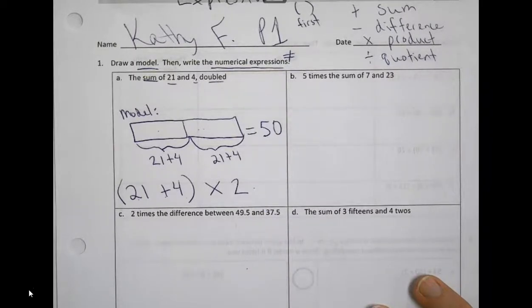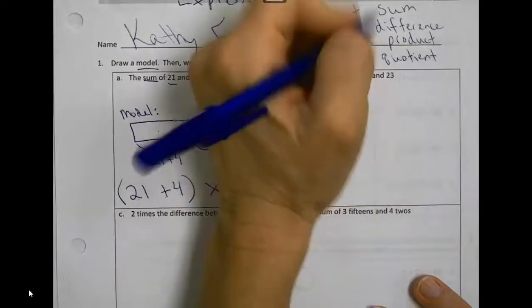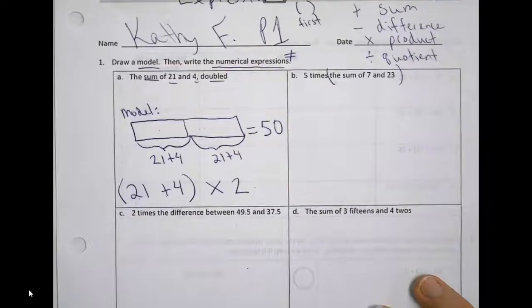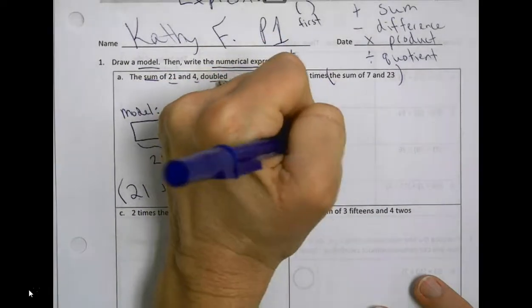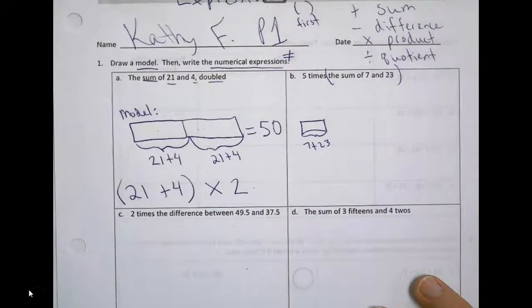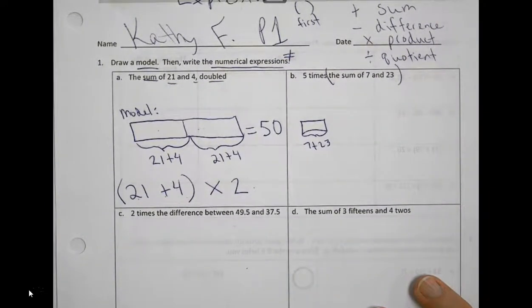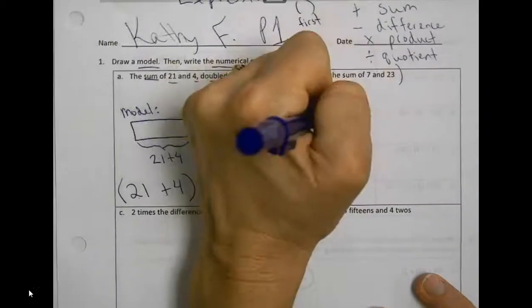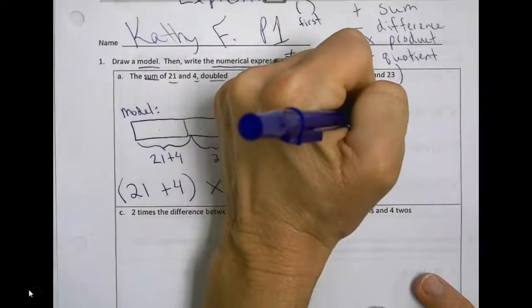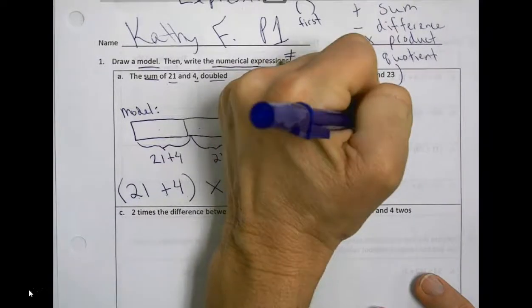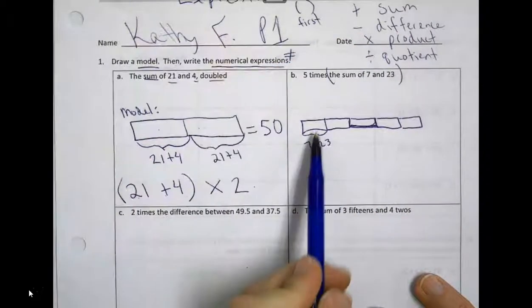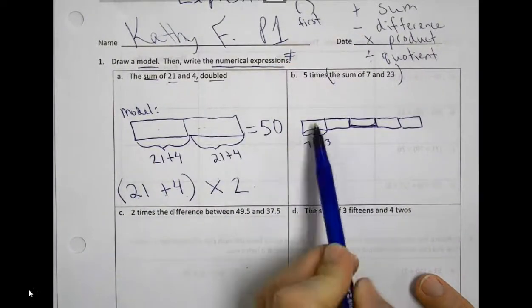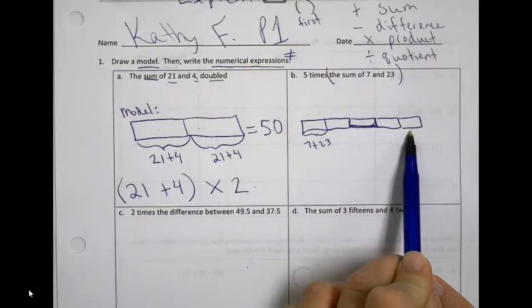All right, B. 5 times the sum of 7 and 23. So first we need to get the sum of 7 and 23. And then we need that 5 times. So we're going to make a box and call that 7 plus 23. And if I need it times 5, I need that box 5 more times. So I'm not going to label every one of them, but I am going to try to make 5 boxes about the same size. Did not do a very good job. 7 plus 23, once, twice, 3 times, 4 times, 5 times.